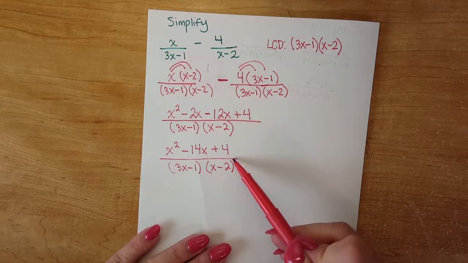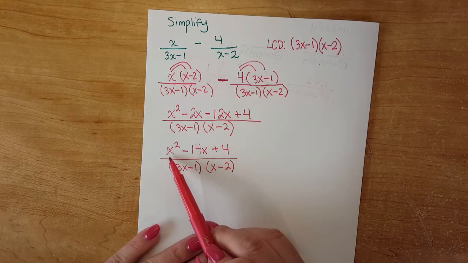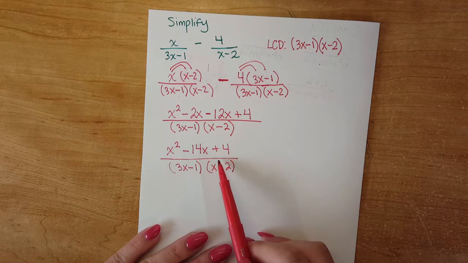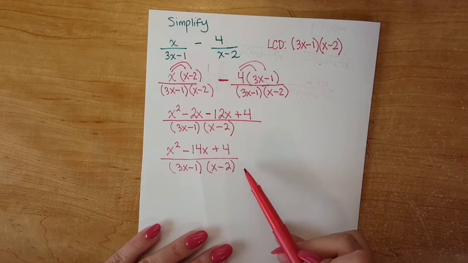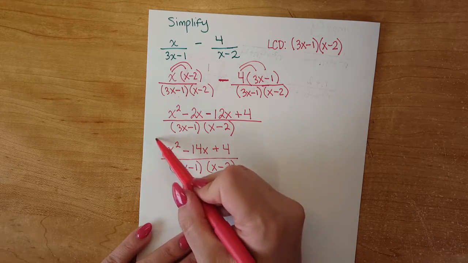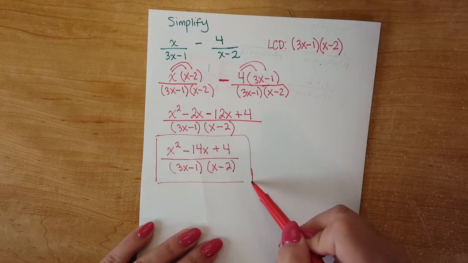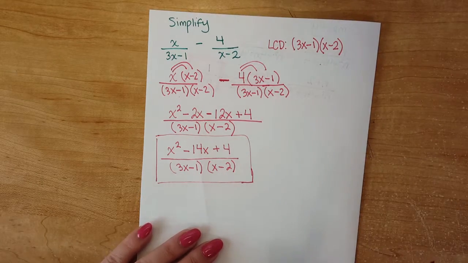If you look at your numerator, you want to factor, see if you could factor some more. And in this particular case, our numerator cannot be factored any further, making this answer our simplified answer from the original problem.